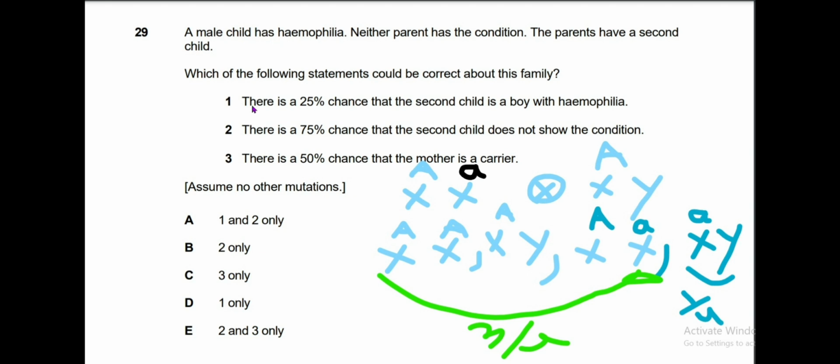So 1, there is a 25% chance that the second child is a boy with hemophilia. You can see here the fourth one, XY with an A small. This is 1 in 4. So this is of course a 25% chance, and the others are 75% chance. So 1 and 2 could be correct, but about 3, I'm not really sure about it.